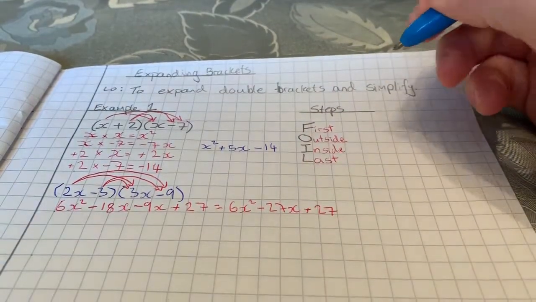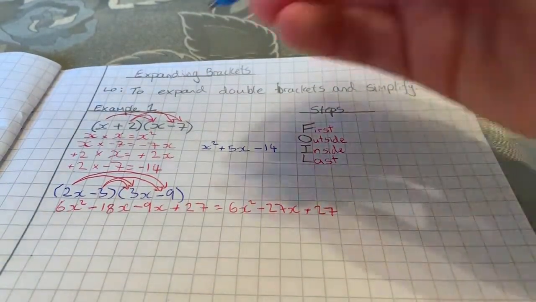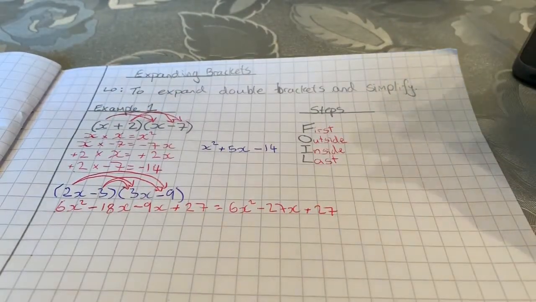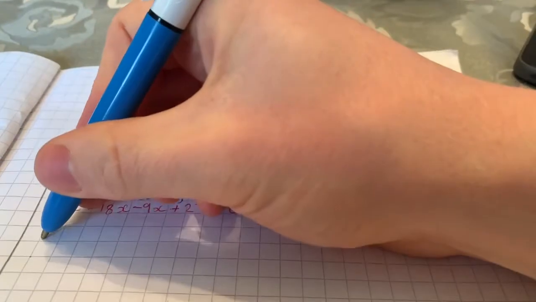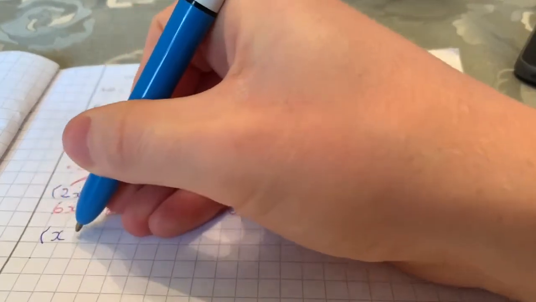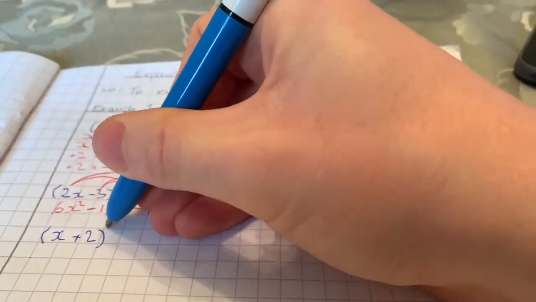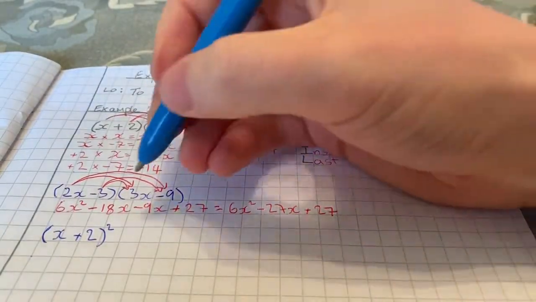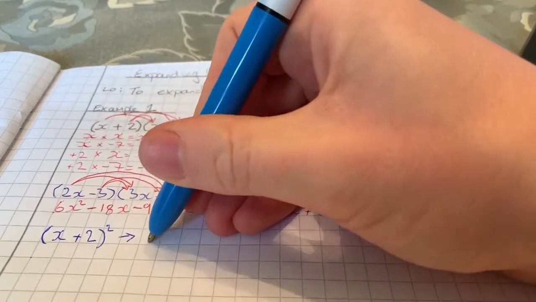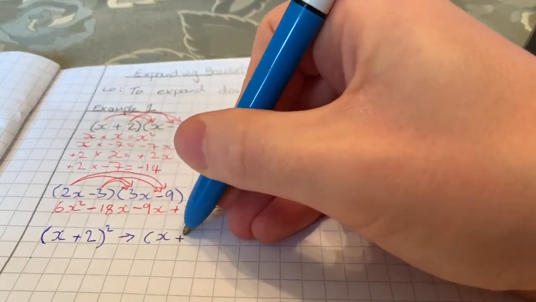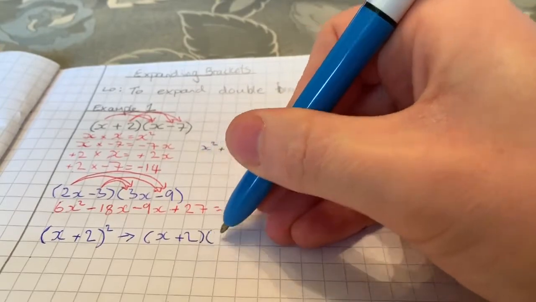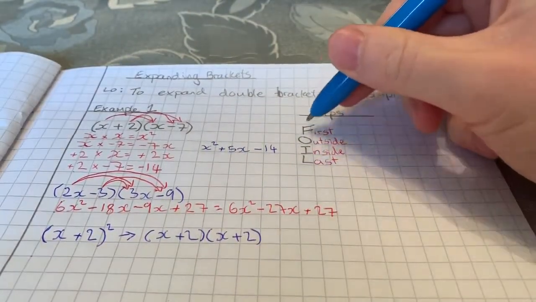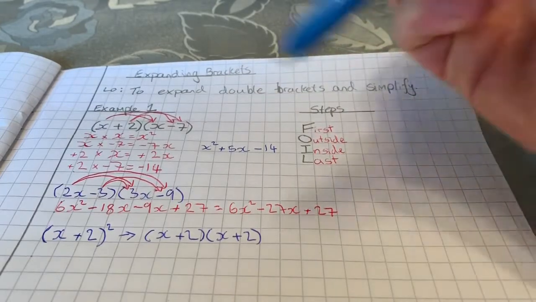Okay, and then I'll do another example for you now. That's another way you can see these questions. They come a little bit different, and it might be like this: x plus 2 squared. It's nothing to worry about. All you need to understand is that it just stands for x plus 2 in one bracket, and then another bracket of x plus 2. And then you just follow your steps as you have done on the previous ones.